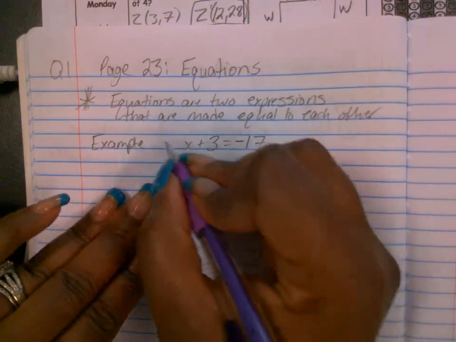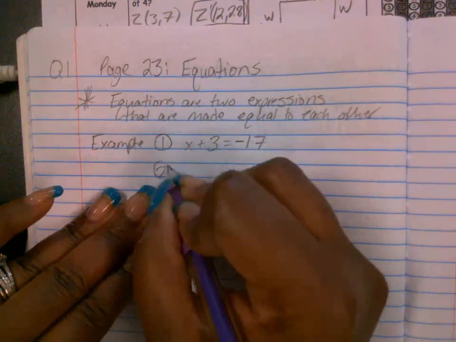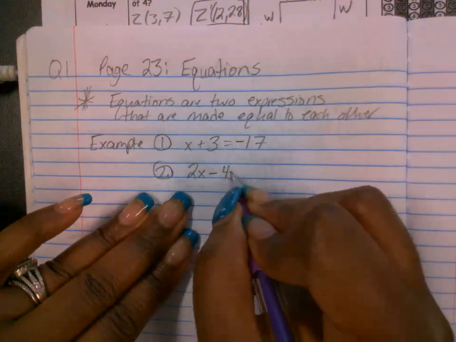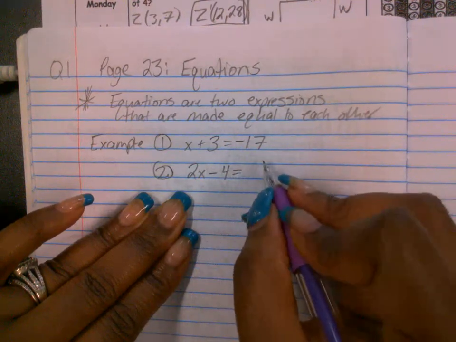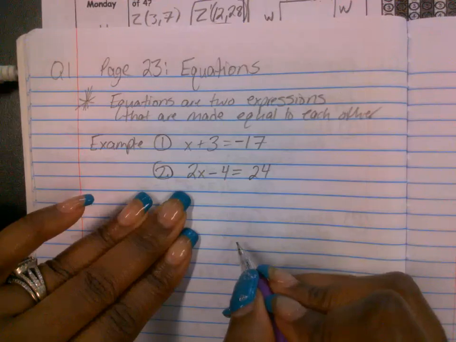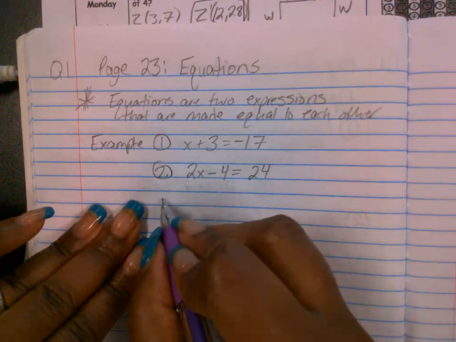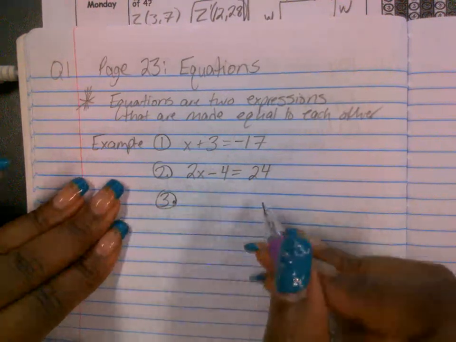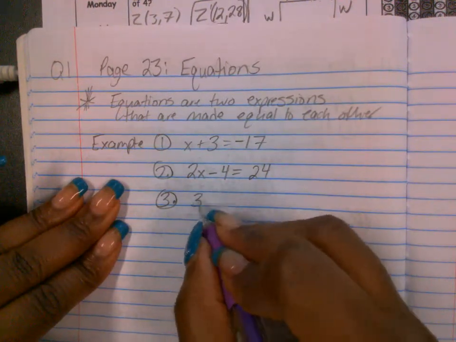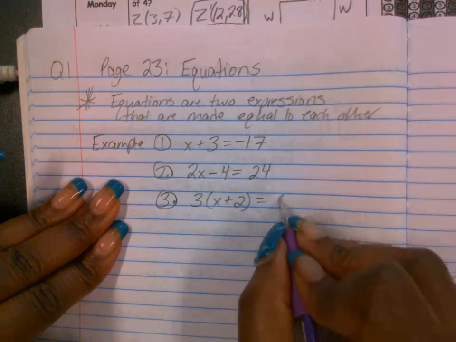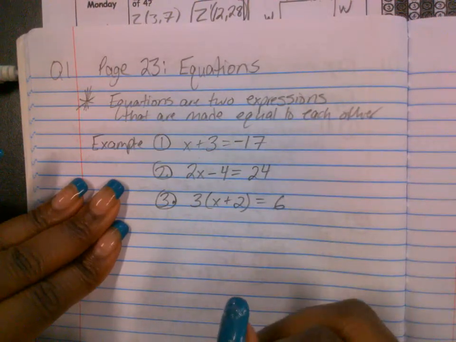Another type, we could have a two-step equation: 2x minus 4 is equal to, let's say, 24. We could have more multi-step equations where you might have 3 parentheses x plus 2 is equal to 6.